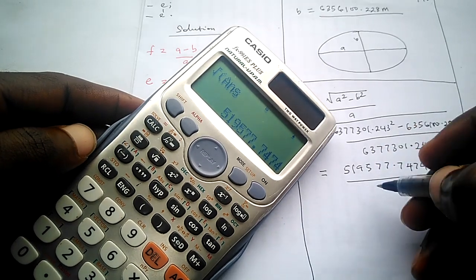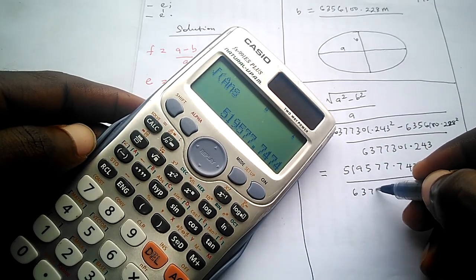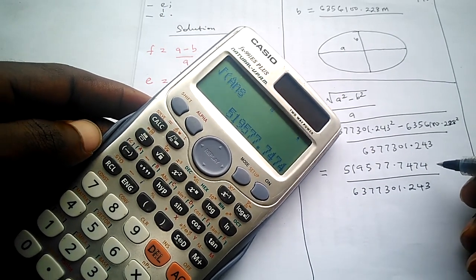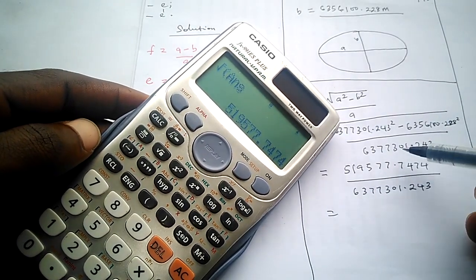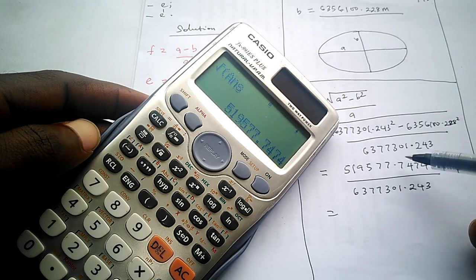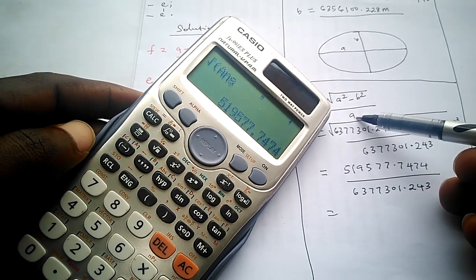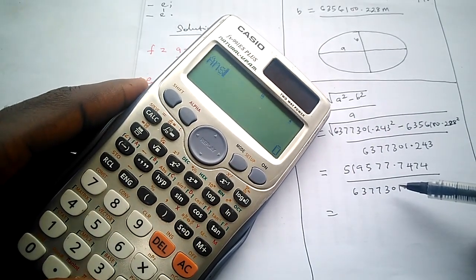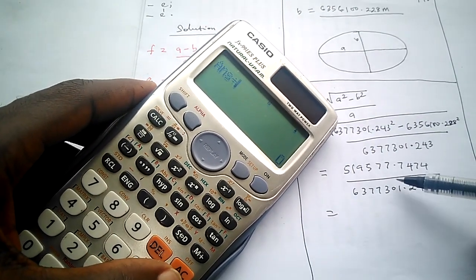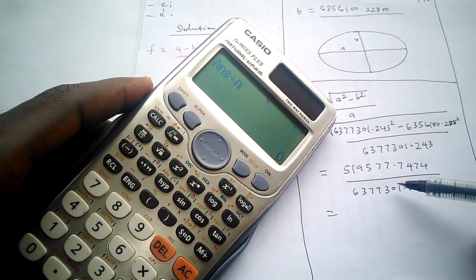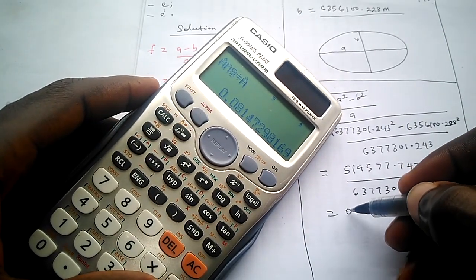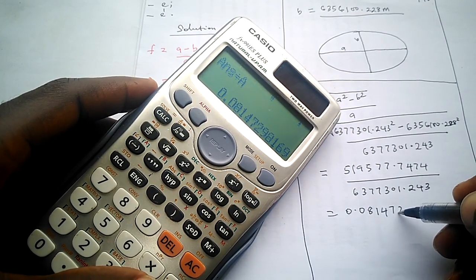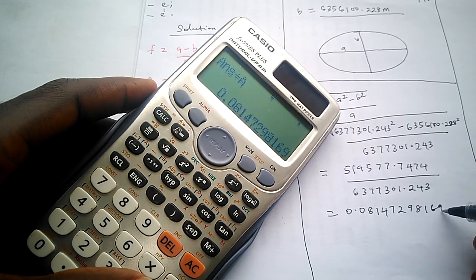519577.7474 divided by 6377301.243. So remember that this denominator is still our A, which means we can still recall it as A. So we can just come up and say answer divided by alpha A. So we have something like 0.08147298169.